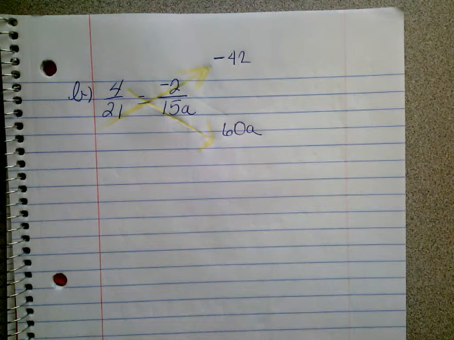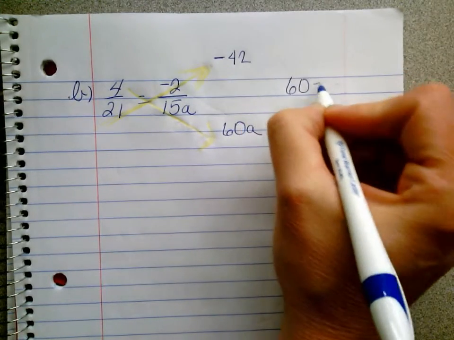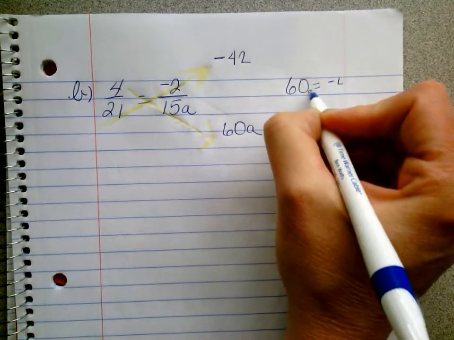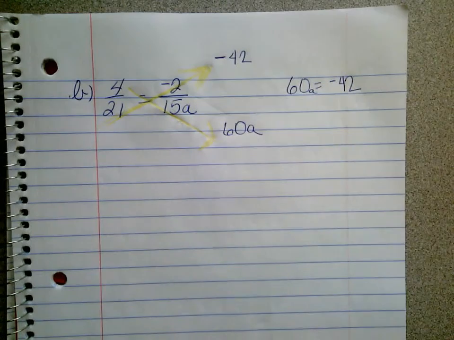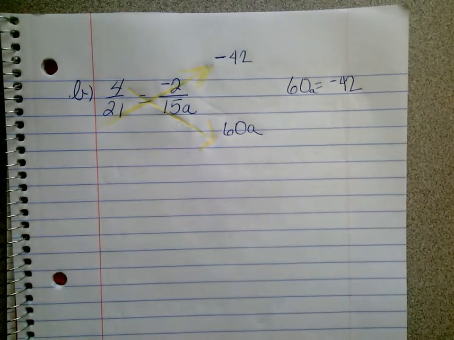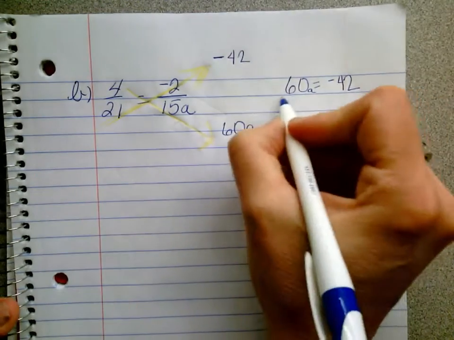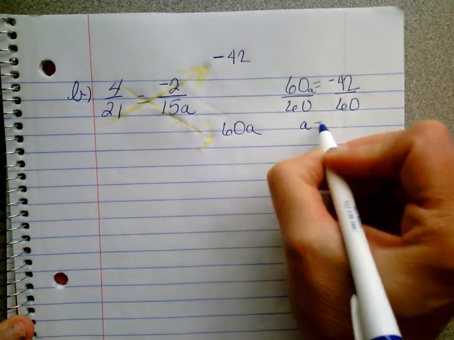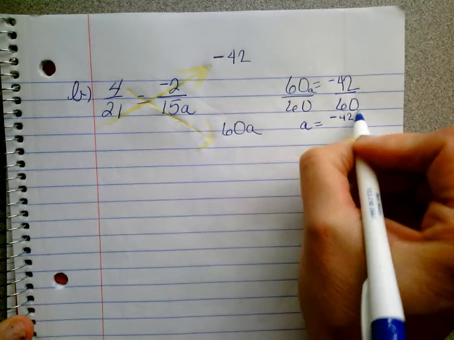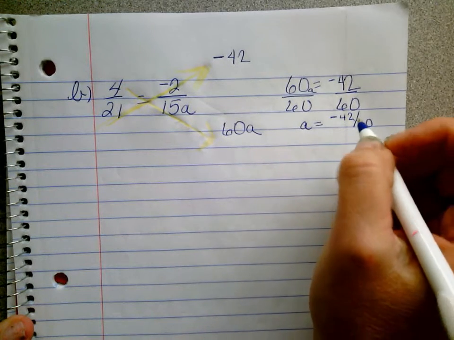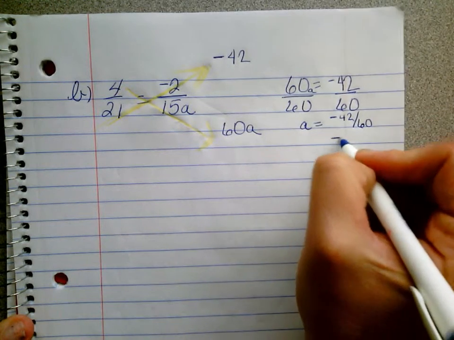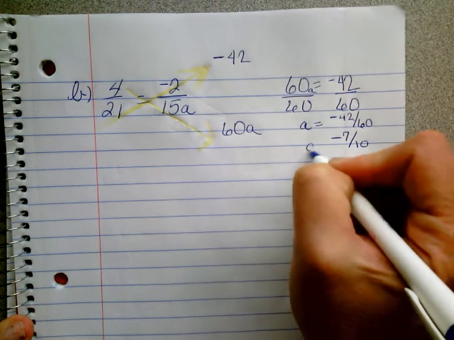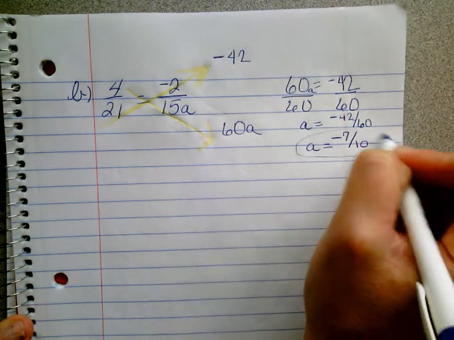So, based on what I have said, those two numbers must be equal. So we will join them with an equal sign. 60a equals negative 42. To solve, simply divide by 60. And you're not getting a pretty answer here, folks. A equals negative 42 over 60, which reduces all the way down to negative 7 over 10. And yes, you do need to reduce these.